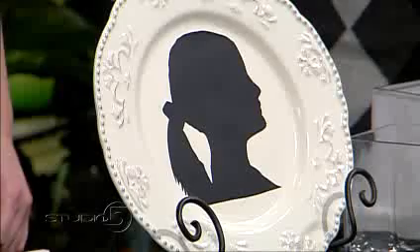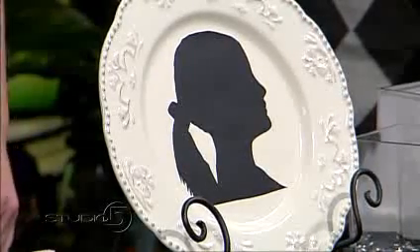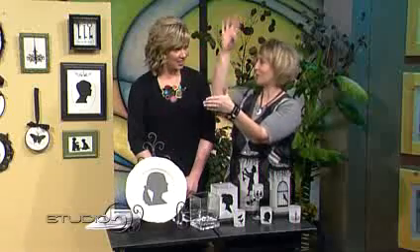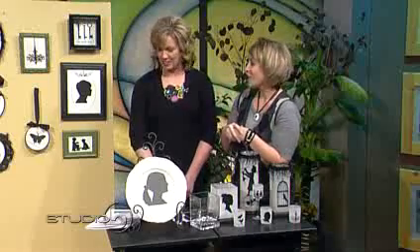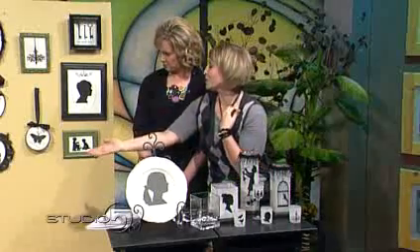I mean, you put that in a curio or on a table or in the kitchen. And I have a rack of three plates with all of my children, and it's just so pretty. Cute. Okay.